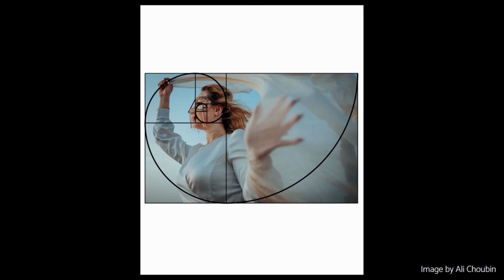The golden ratio is not always necessary to create an attractive composition, but understanding and applying this concept can be a great way to improve your photos and make them stand out from the crowd. Here's another example using a portrait I shot.